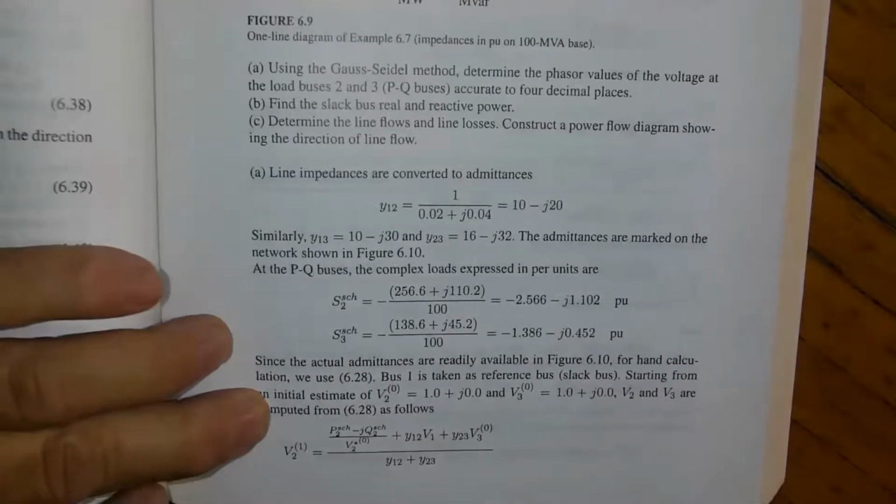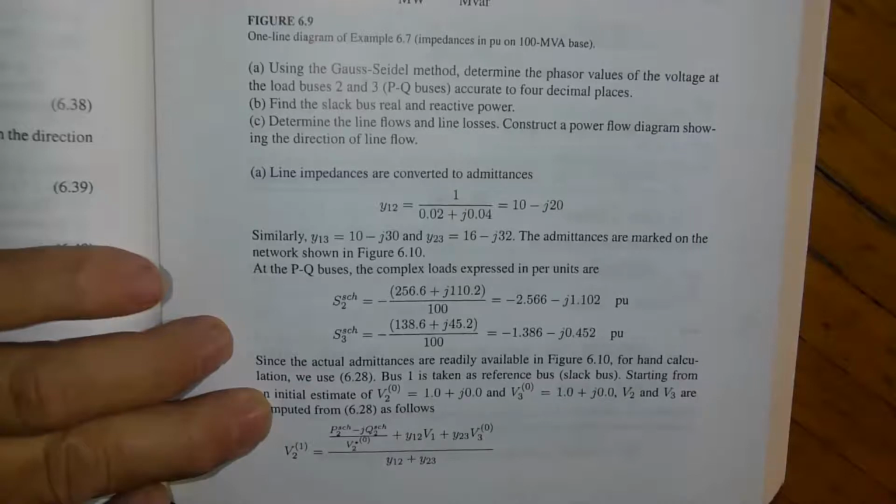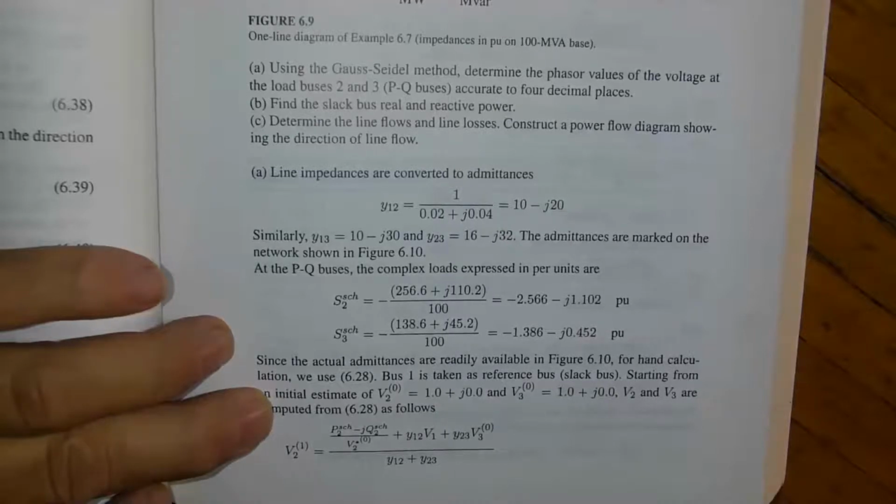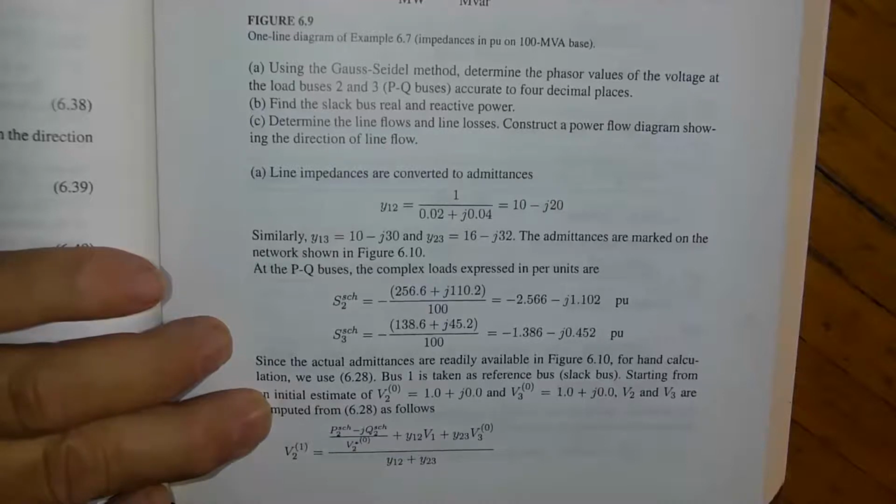V2(1) is (P2 scheduled minus jQ2 scheduled) over V2(0) conjugate, plus Y12 V1 plus Y23 V3(0), divided by Y12 plus Y23. Then you can calculate it.